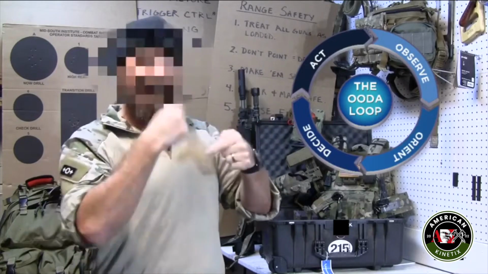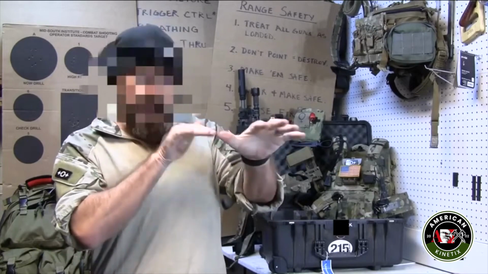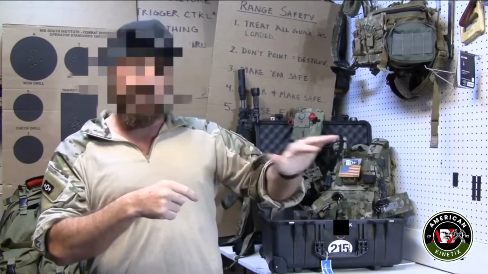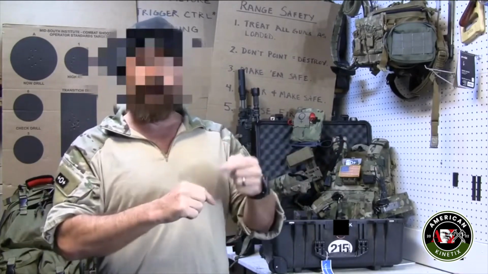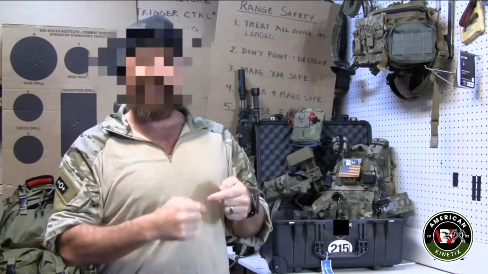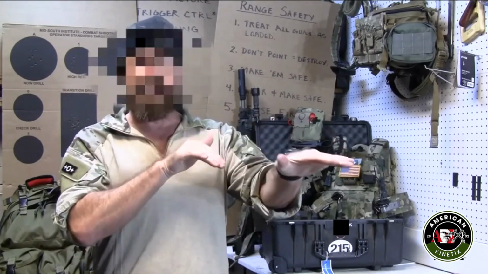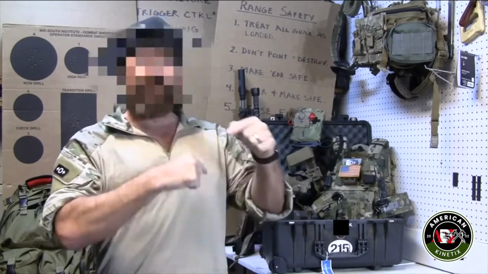We're going to make ours a tighter loop because we've trained ourselves to see something and react to it faster, because we've built, as we talked about in a previous video, those neural pathways. So that's the OODA Loop: observe, orient, decide, and act. That's the process the brain goes through to take action against someone. And that's what you have to be able to do, is make a tighter, faster loop.